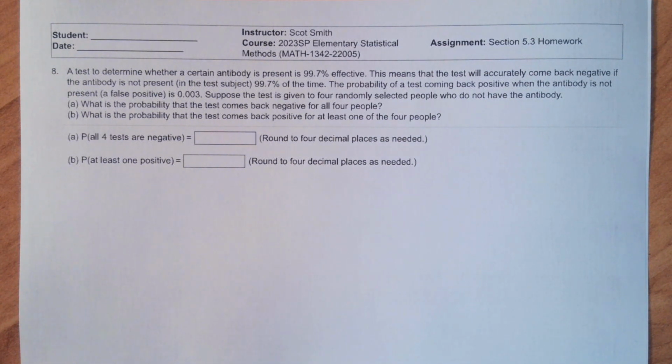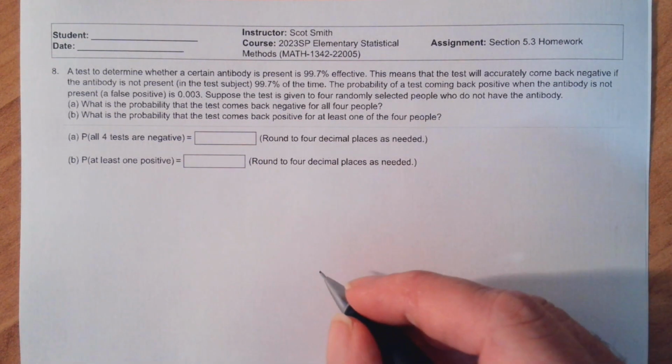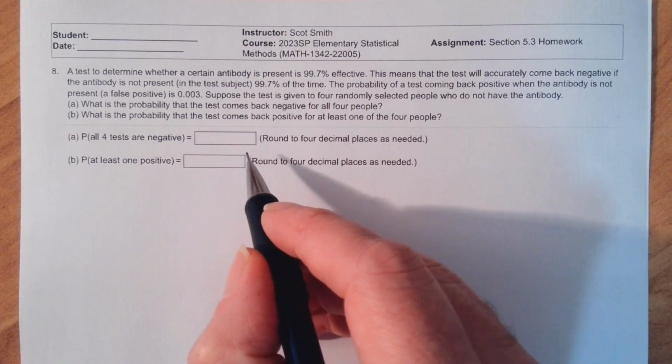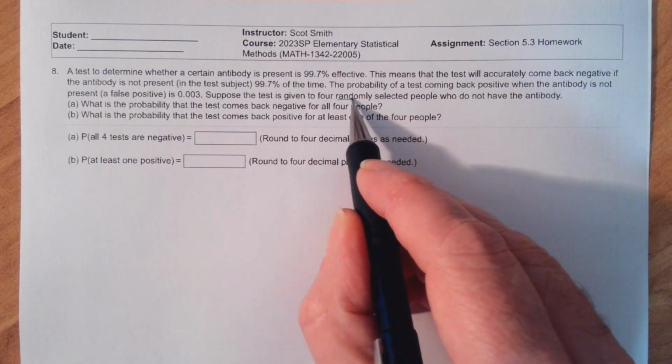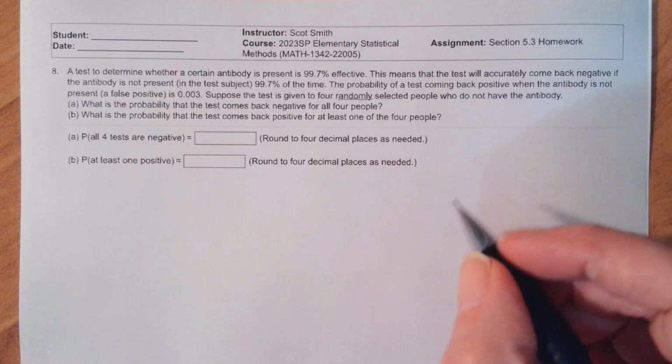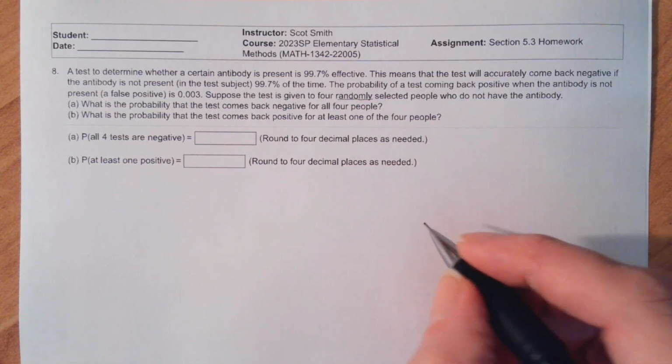What's the probability that the test comes back negative for all 4 people? So basically, the test comes back negative. That means they don't have the antibody, which is a good thing. So notice that it says the people are selected randomly, and so that tells us the events are independent.